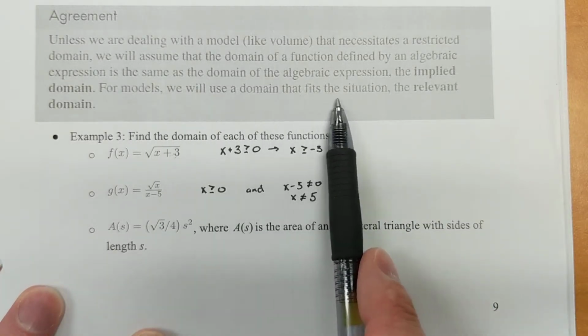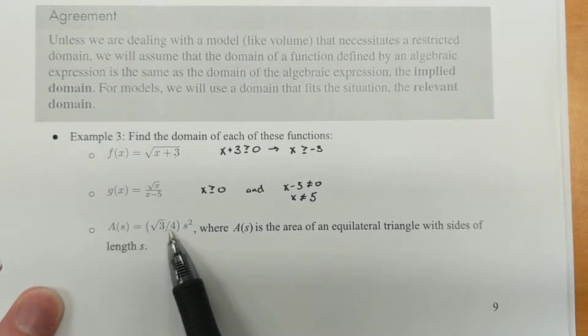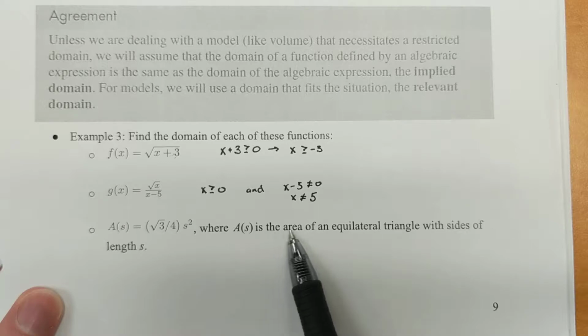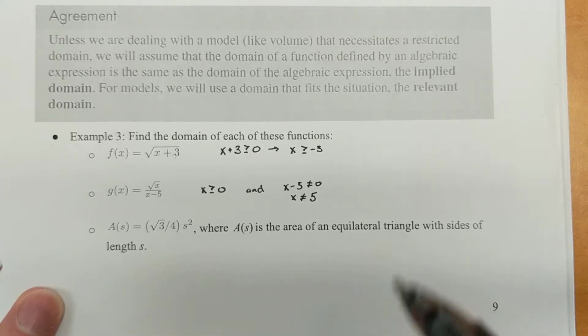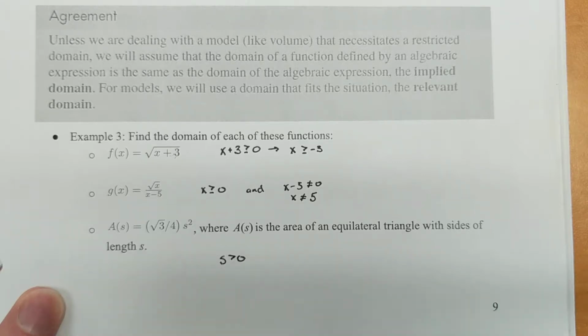Now the last one here is the last part, where you have models. We use a domain that fits the situation, which is the relevant domain. So this A of s is the square root of 3 divided by 4 times s squared, where A of s is the area of an equilateral triangle with side lengths of s. So the domain for this problem is s is greater than 0.